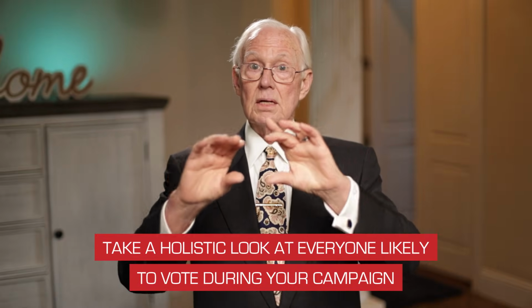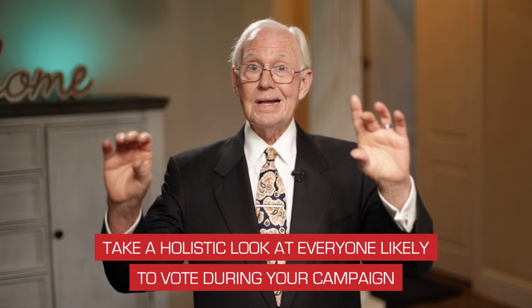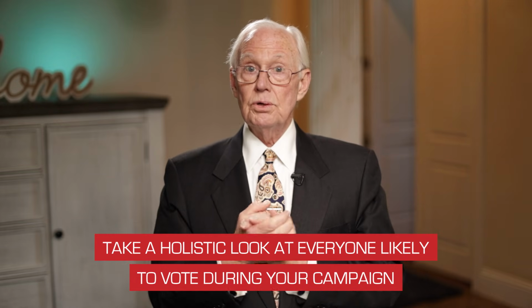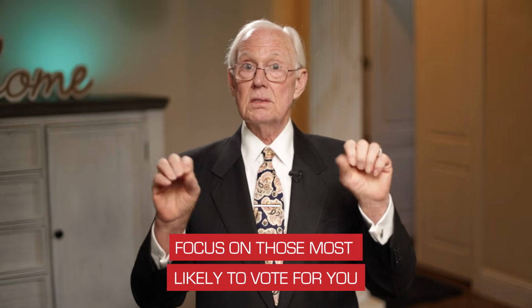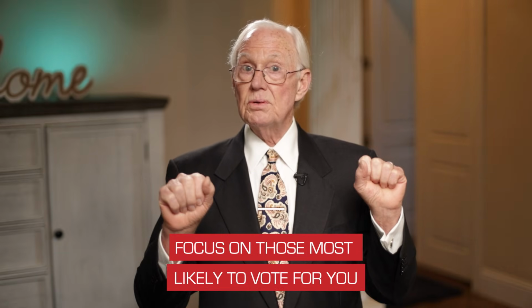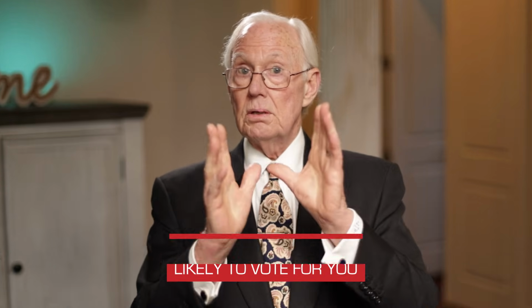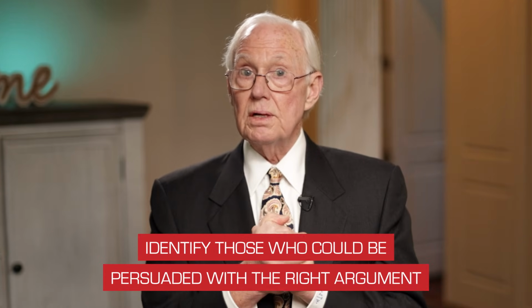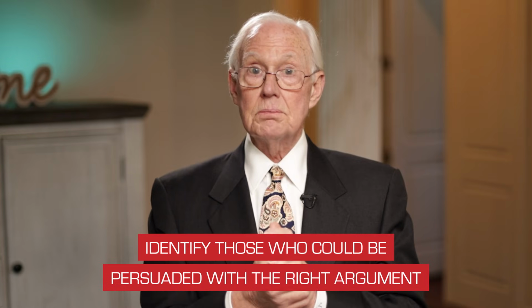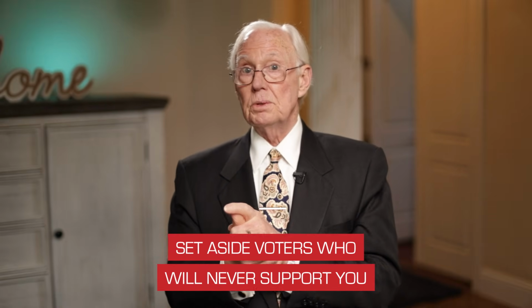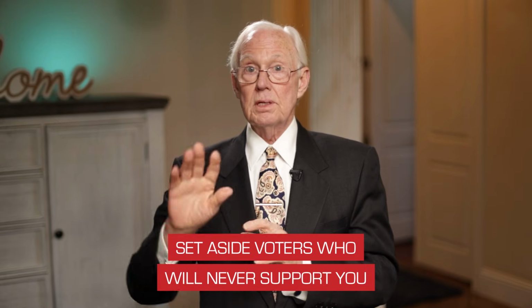So your targeting exercise is basically this. Take a holistic look at all of the people who are likely to vote in the year when you are running. Look at them by party. Are they Republicans? Are they not enrolled? Or are they Democrats? And you start looking at those who would probably vote for you if they vote. You isolate those who could be persuaded to vote for you if you give them a good argument. And then you will find that group of people who will never vote for you because you're in the wrong party, and you get rid of them.